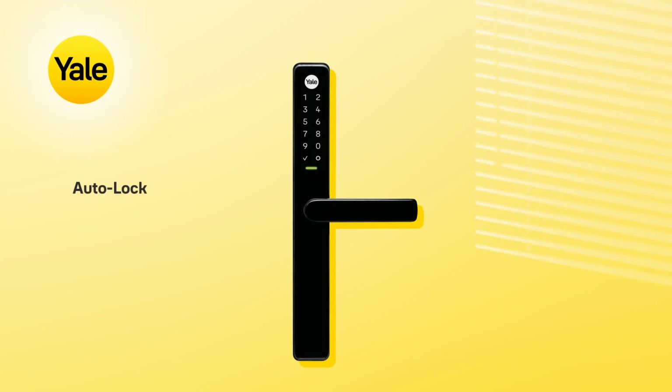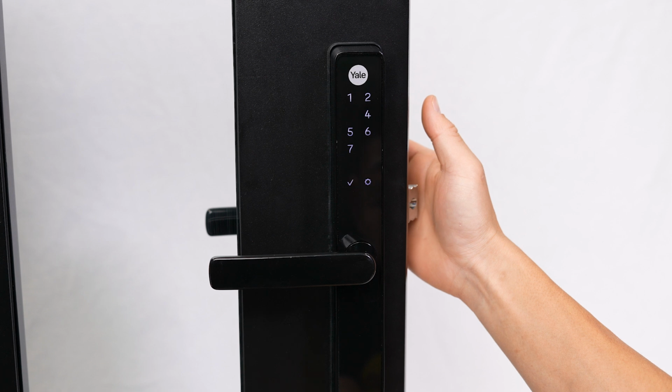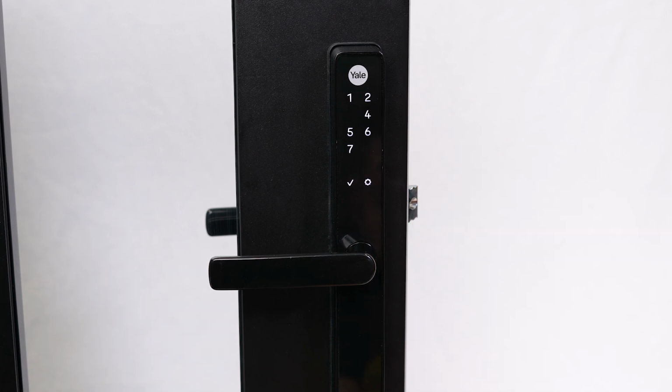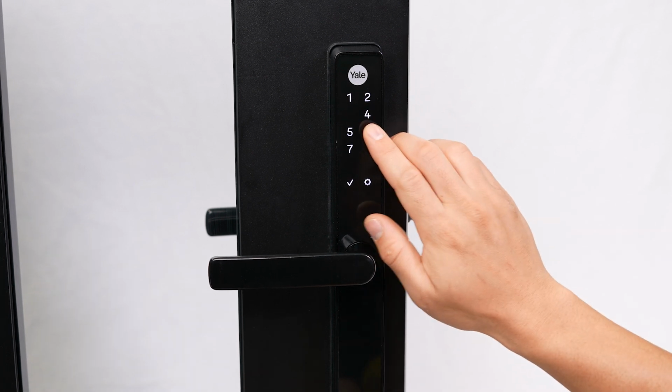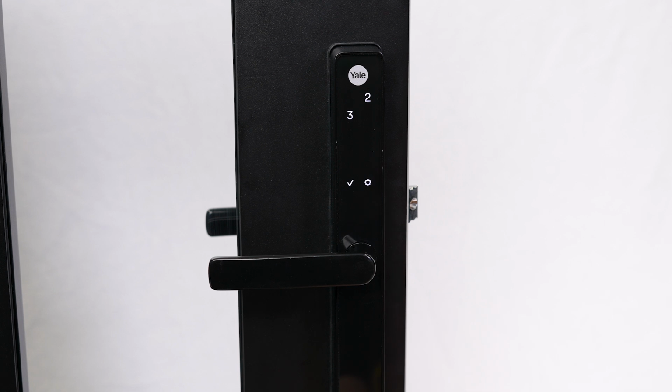Auto lock is turned off by default. To enable or disable auto lock, navigate to the main menu and press 6, then press the gear key. Press 2 to adjust auto lock settings, then the gear key. Press 1 to enable auto lock, or press 3 to disable auto lock. Then press the gear key to complete.